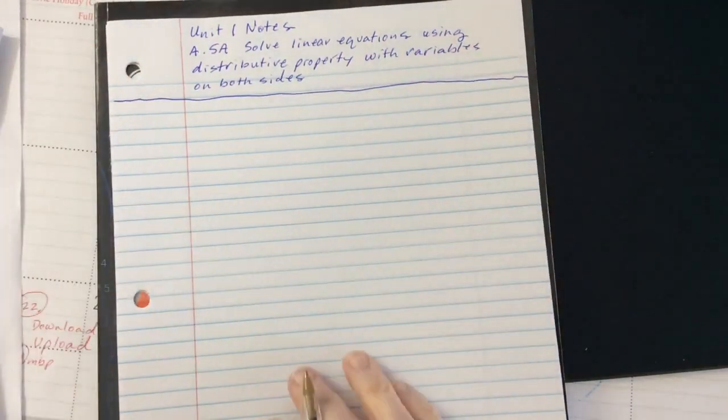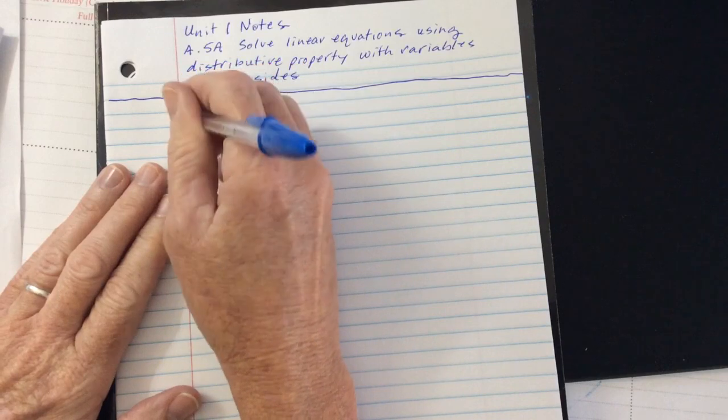And here we go. Let's define the distributive property.